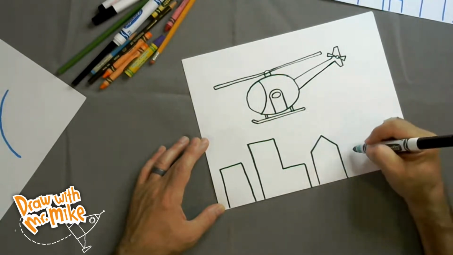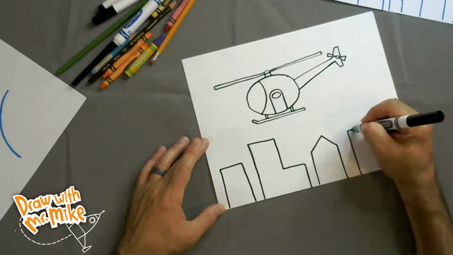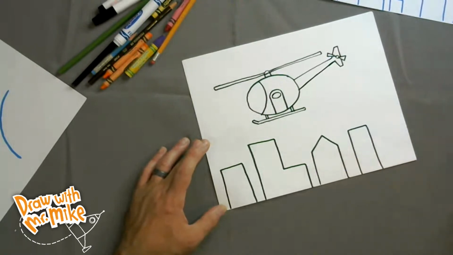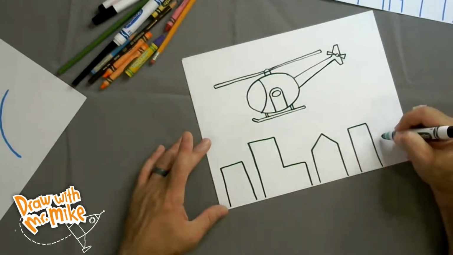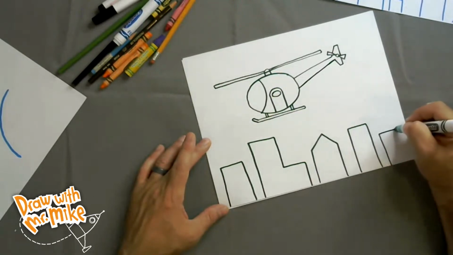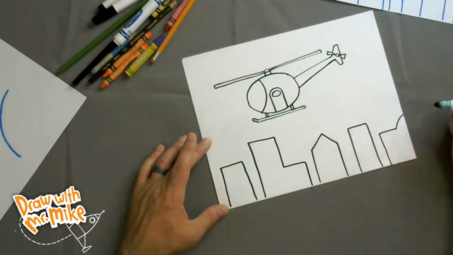And then over here we'll make another building. We'll make it this high. We'll go down, we'll do over, and then down again. So that one just uses 3 lines, like this building. Okay, and then we'll just add one more here. We'll do a line down, we'll do one over, and then maybe this one has an arc, and it goes off the paper.